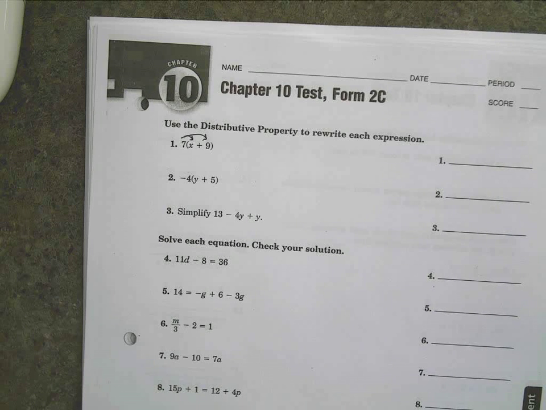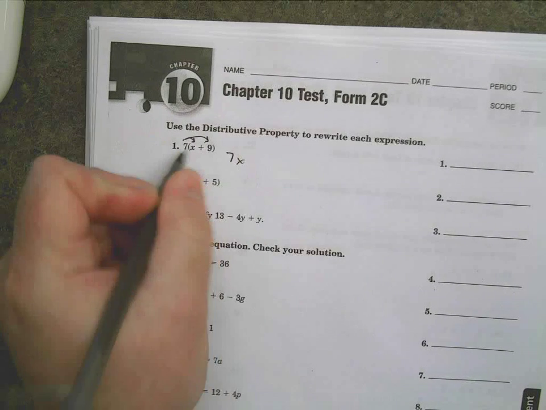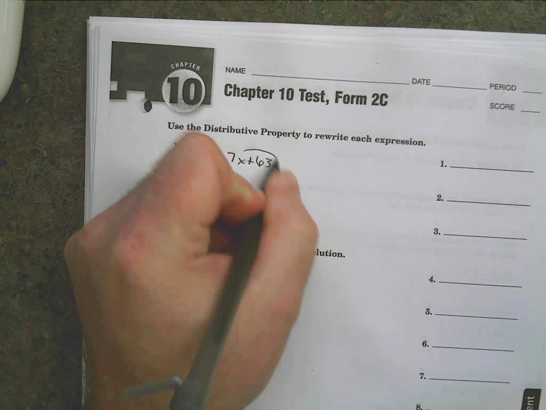Now, later on, watch this, later on, review it. You use it to go 7 times x and then 7 times 9. Perfect. I watched somebody do this last hour. They did 7x plus 9. No. This is 7 times x is 7x, 7 times a positive 9 is plus 63.